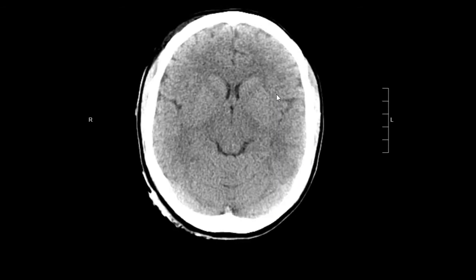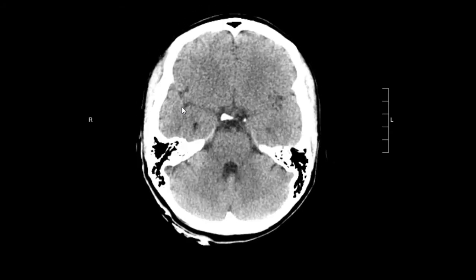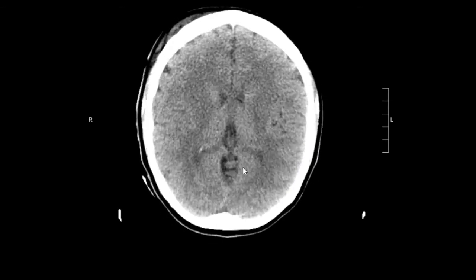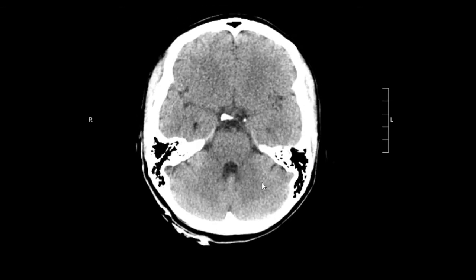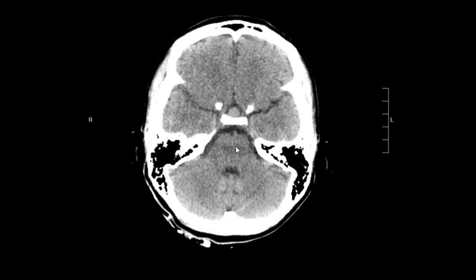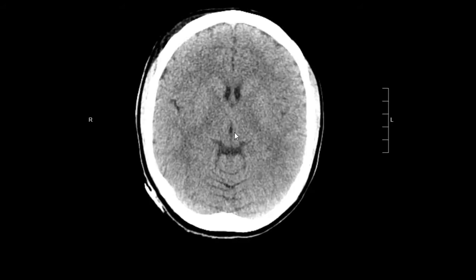And you don't want to miss the insula here, which is a little ribbon of cortex. It's important for middle cerebral artery strokes. We'll also look at the cerebellum to see if it has normal gray-white differentiation. And lastly, we'll look at the brainstem, and everything looks normal.